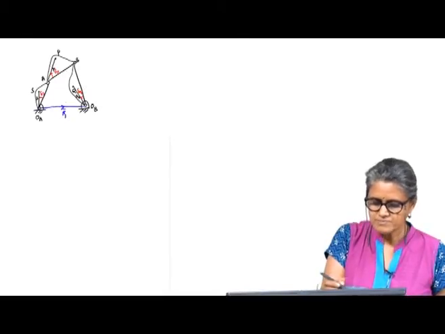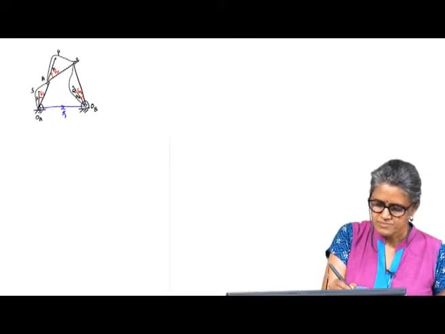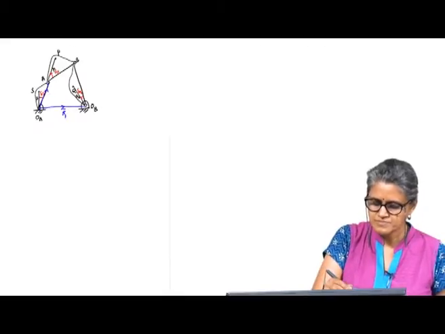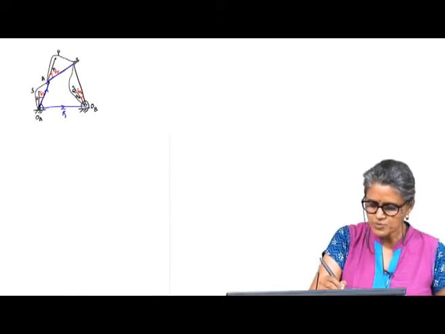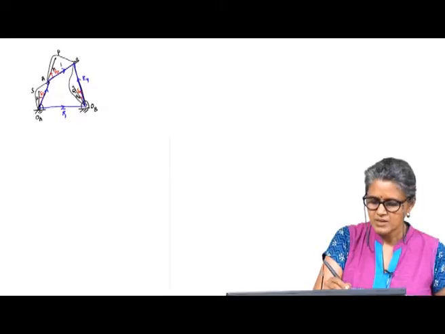So, now this is my R1, R2, so they should form a closed loop, right. So, I have R4 and R3.